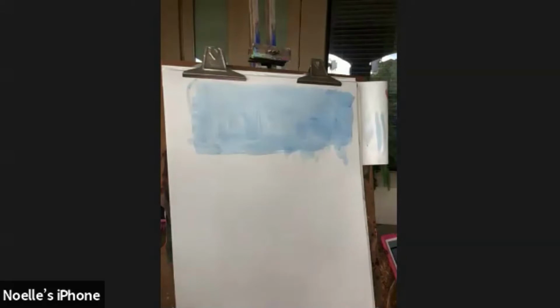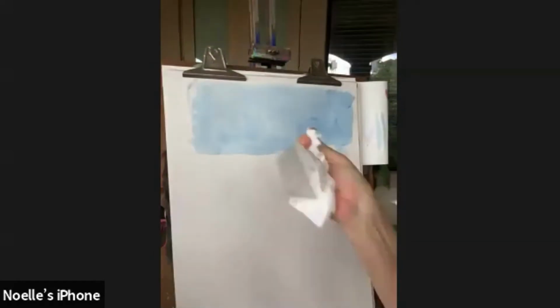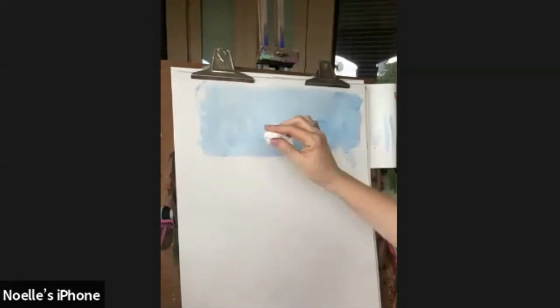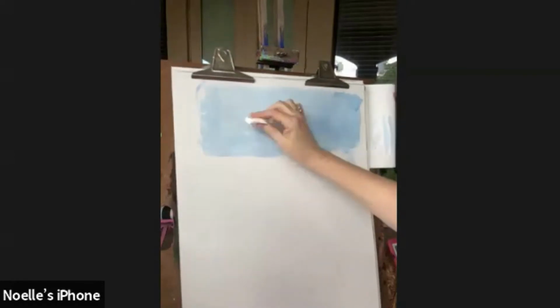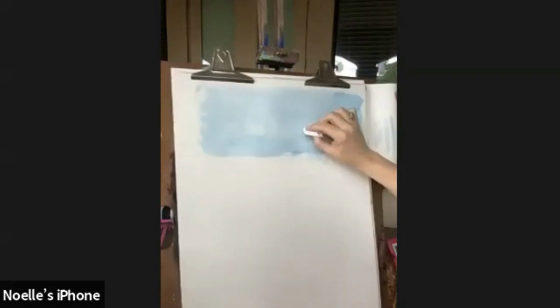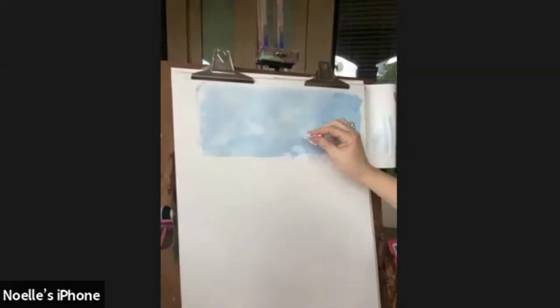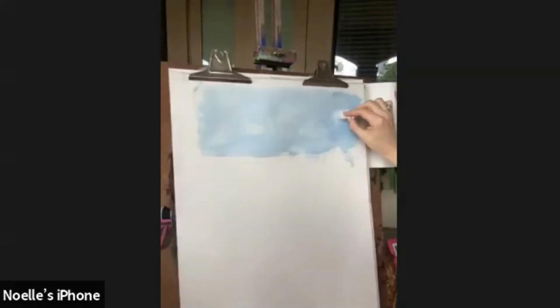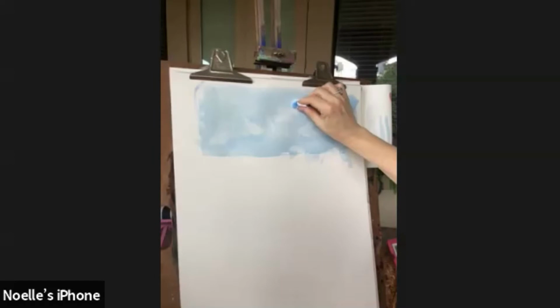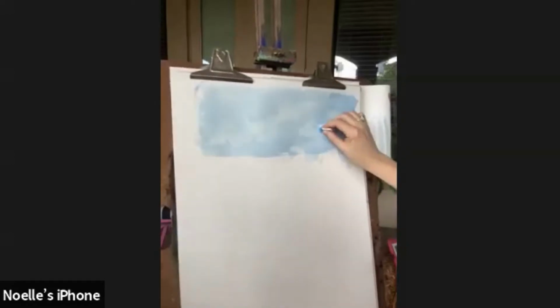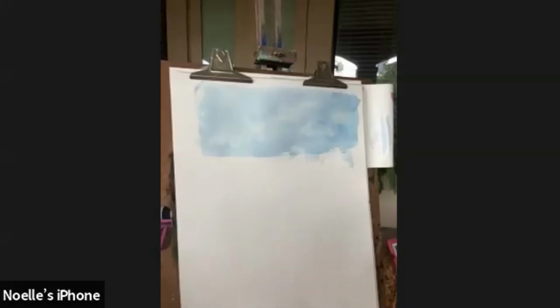And what I'm going to do is take my paper towel. I'm just going to take a piece of it. You can look at this reference or any other reference, and I am going to take out the clouds. So basically you're drawing with the paper towel. Now I'm sitting outside and it's like a million degrees, so this is drying really fast. So I'm having to press a little harder. And see what this is doing, it's giving you some very, very soft edges.